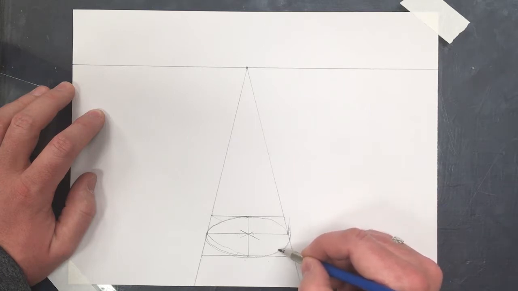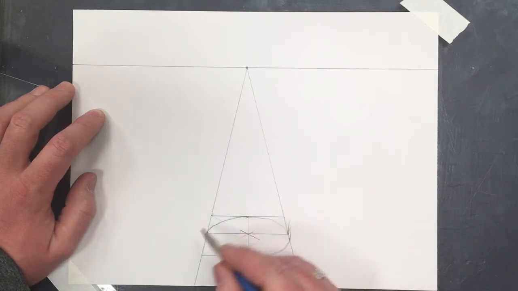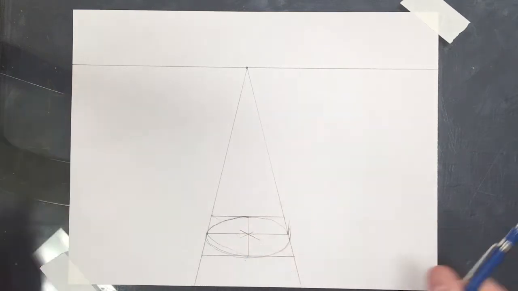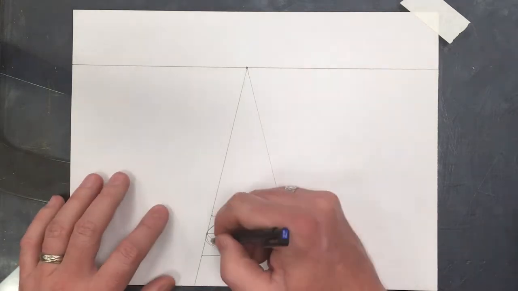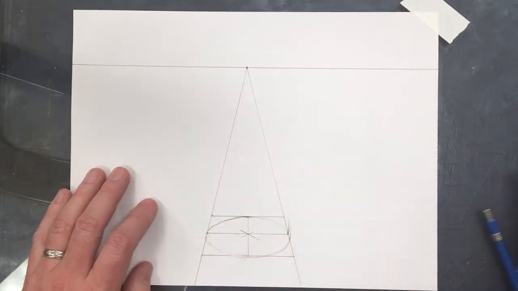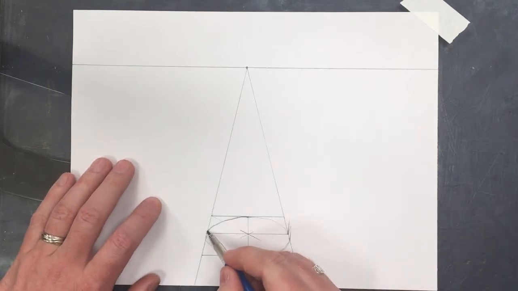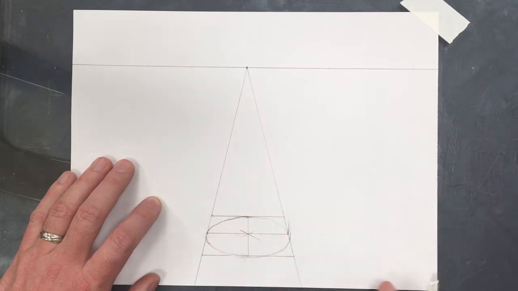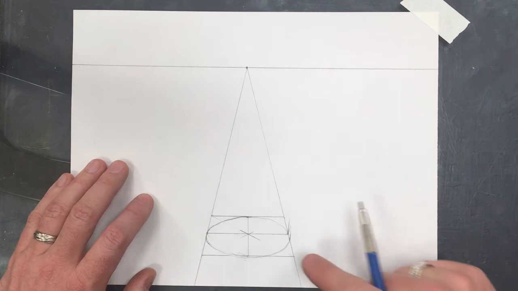So just make sure that you're getting your ellipse down correctly. And let's clean this non-example out so that it's not confusing. It's like that. So that's an ellipse.